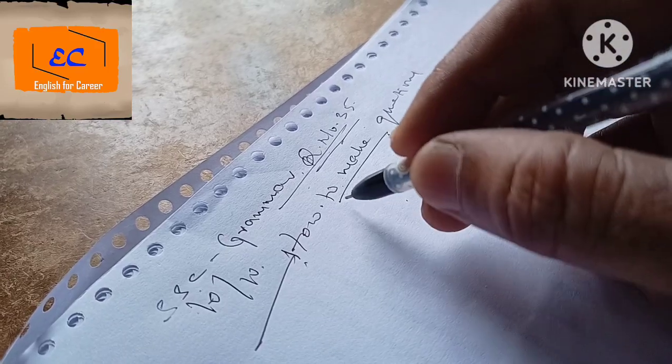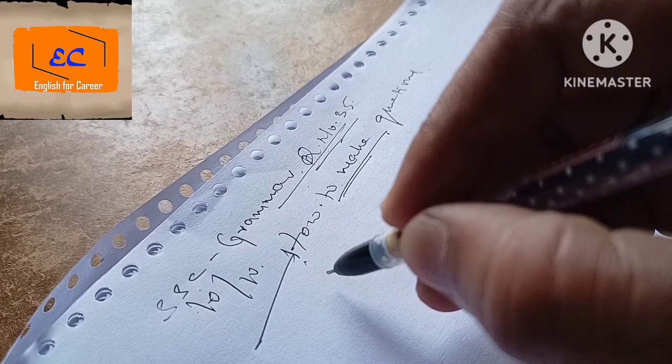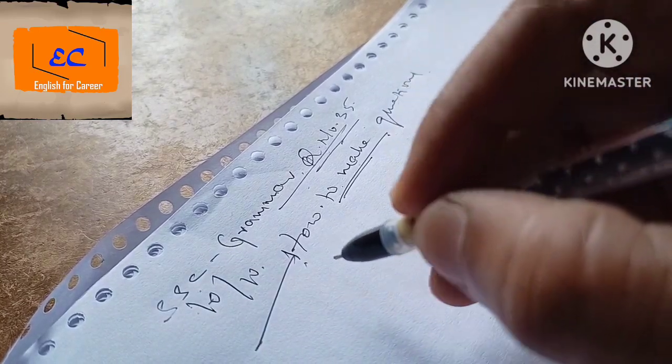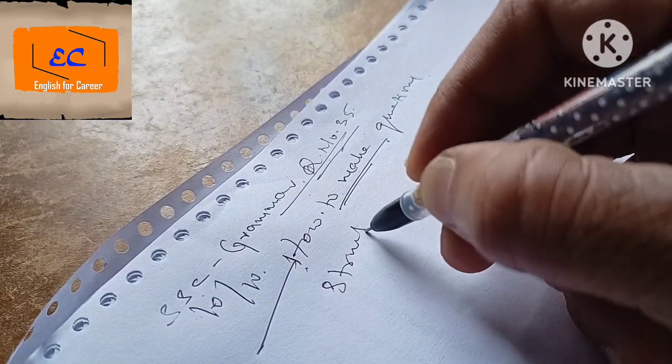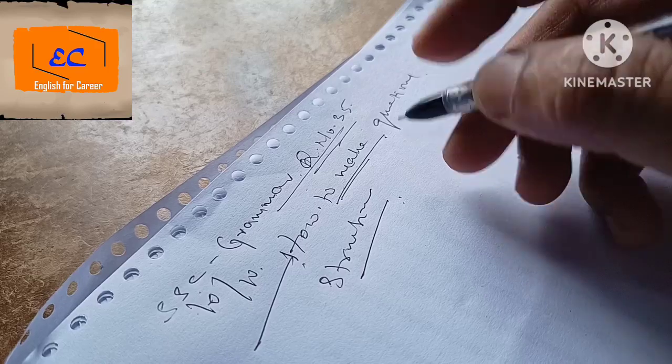So first, to answer this question, we need to understand how to make a question, meaning the structure of the question. So what is the structure of the question?